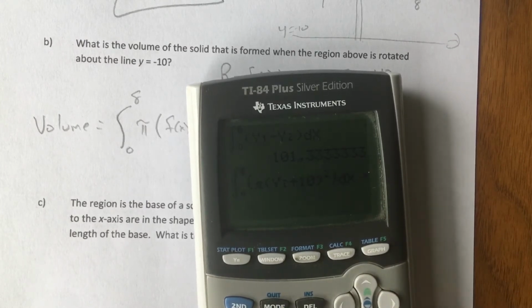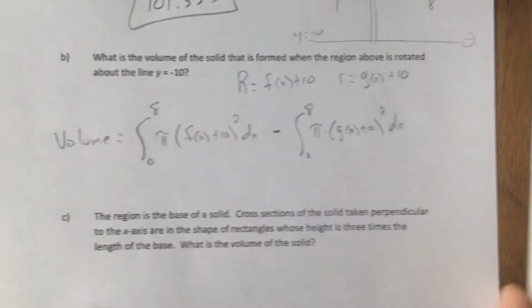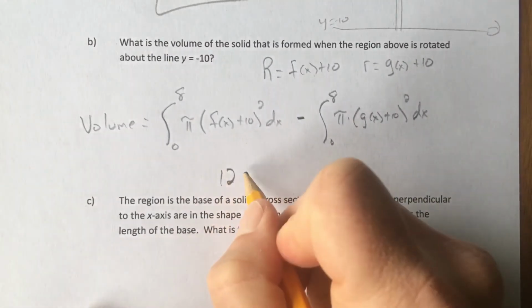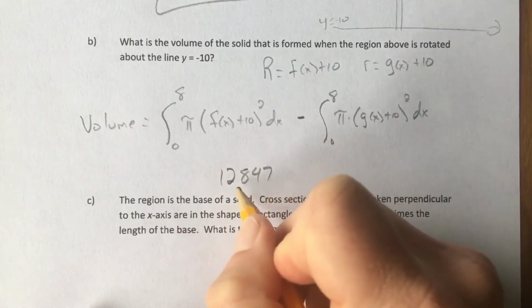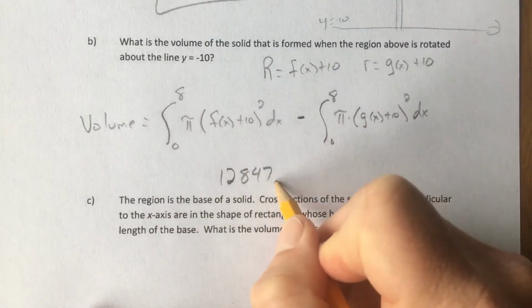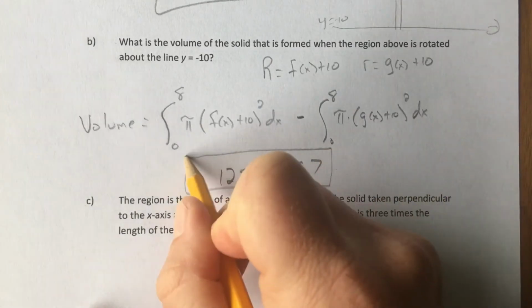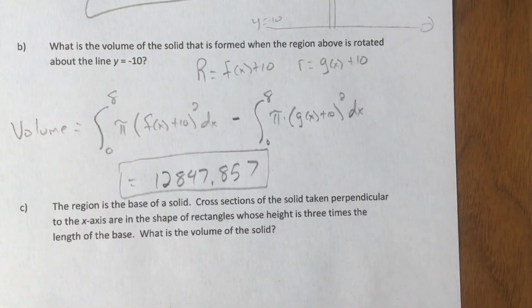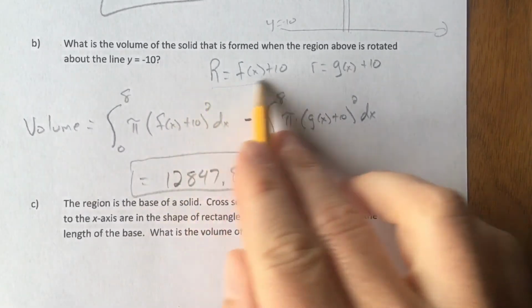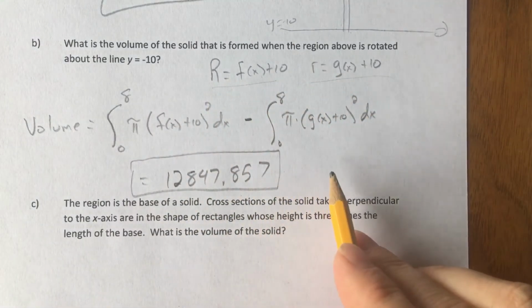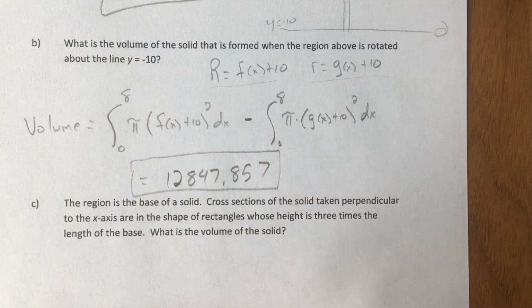Okay, hit enter, and we end up with 12,847.857. So not too bad there. Again, just have to identify what's my big radius, what's my little radius when I'm doing that washer method there.